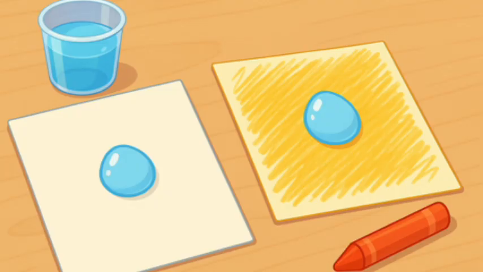Activity 9. 1. Take a piece of paper and put a drop of water on it. Observe. 2. Color the paper with a wax crayon. Now, put a drop of water on it. Do you observe any change?